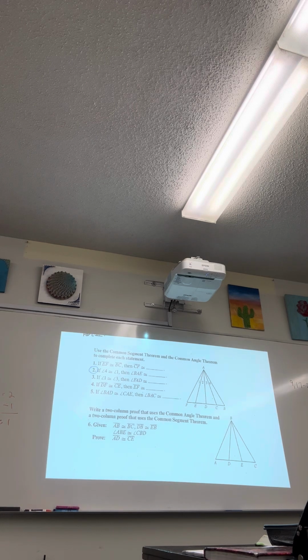Angle 4 is congruent to angle 1. That means angle BAE is congruent to what? 4, 1. FAC. C or D? C, FAC. Everybody agree? C. Okay, one more, number 4, before we do the proof.